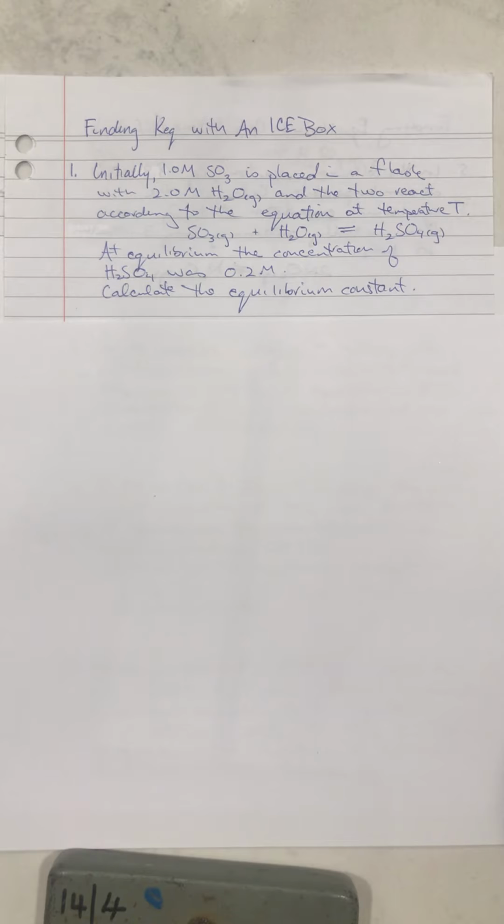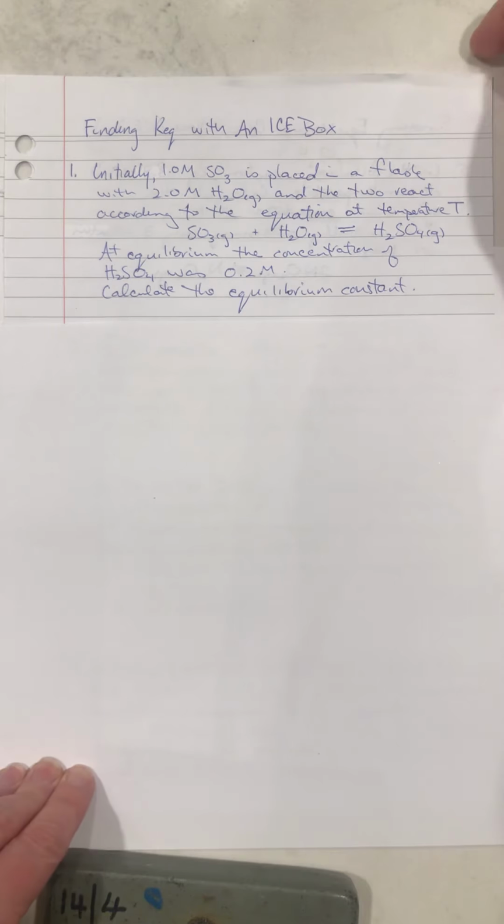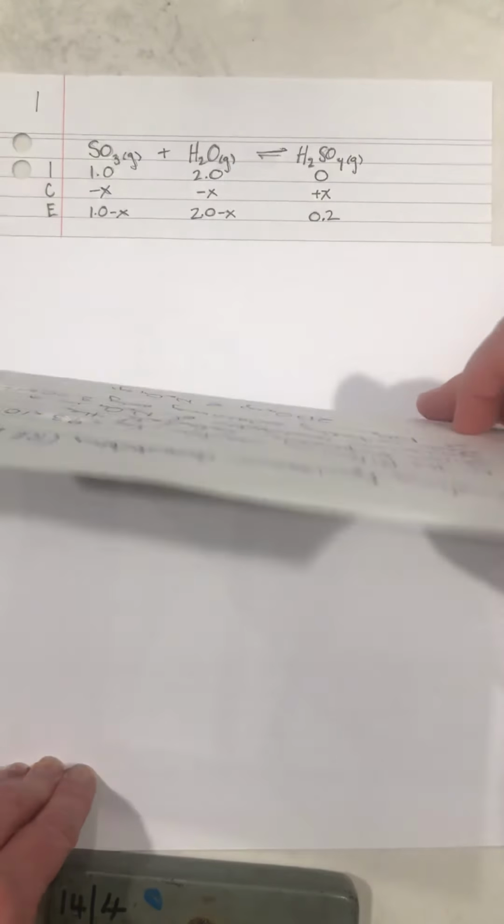Now, because we don't know the equilibrium constant, nor do we know the equilibrium concentrations of 2 of the species involved in the reversible reaction, we are going to have to solve this problem with an ICE box. And that's what the beginning of our solution should look like.